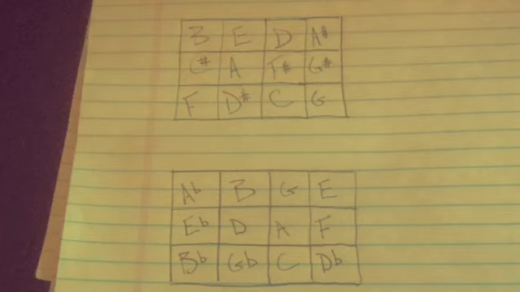So for this example, if I use the grid with sharps, I have B, 2, 3, 4, E, 2, 3, 4, D, 2, 3, 4, A, 2, 3, 4, C sharp, F sharp, G sharp, D sharp, C, G. Alright, so you get the idea. I made a slight mistake on D sharp there, but I don't really care.